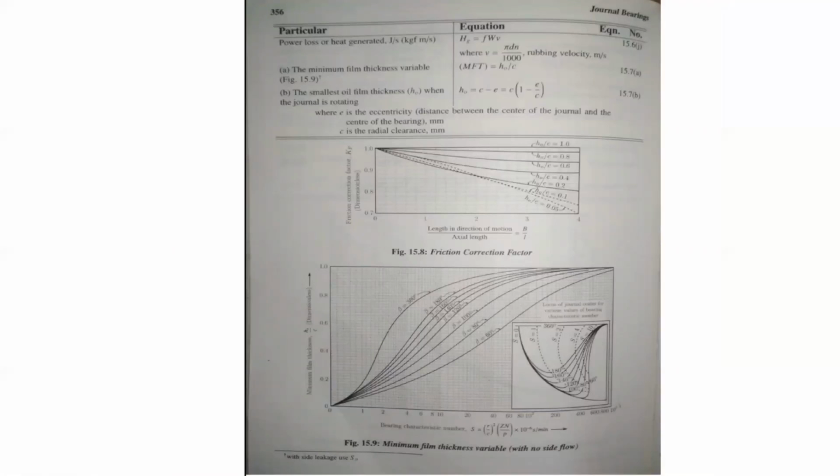This H naught by C curve is nothing but the dimensionless minimum film thickness versus Sommerfeld number. Again, if you know the Sommerfeld number, you can find out H naught by C, or if you have the dimensionless minimum film thickness, you can find out the Sommerfeld number, and you can find out the required variable or the design variable which you want to design. Okay, so now the question arises how to use these curves in a design problem.